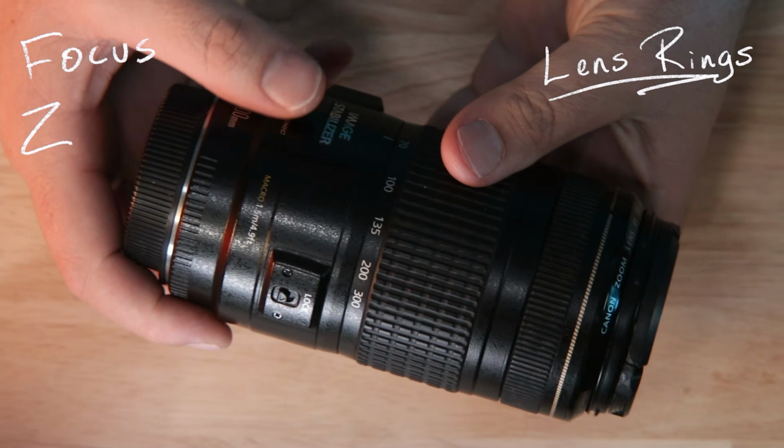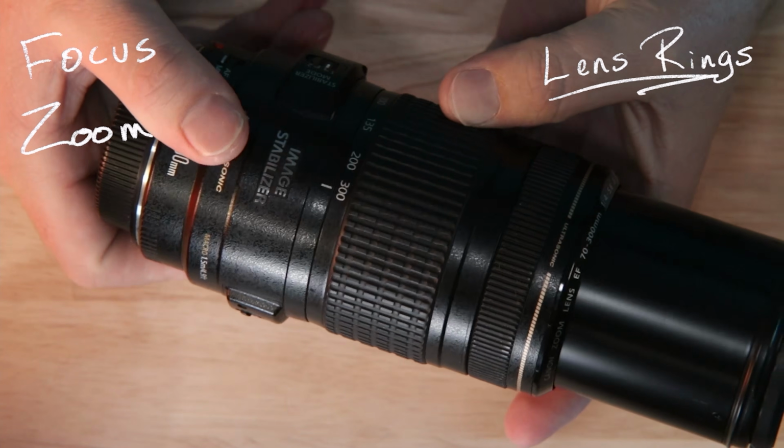Now, as we move further back, you get to the zoom ring, and this does exactly what it sounds like. This is the ring that you zoom in and out through the focal range of the lens.